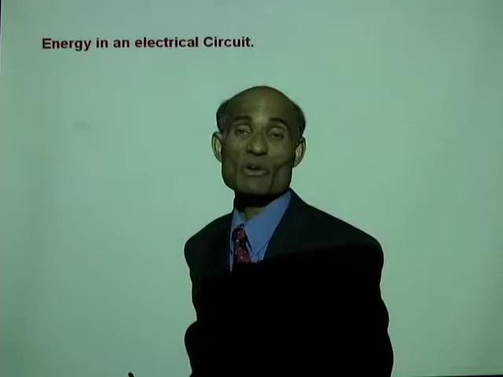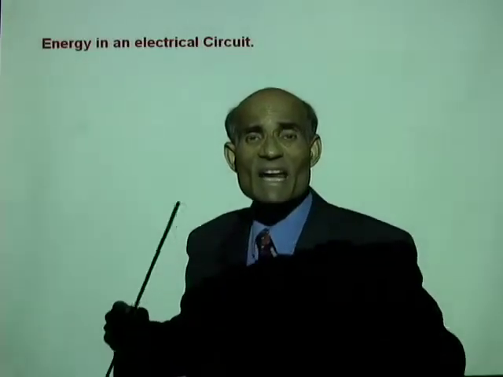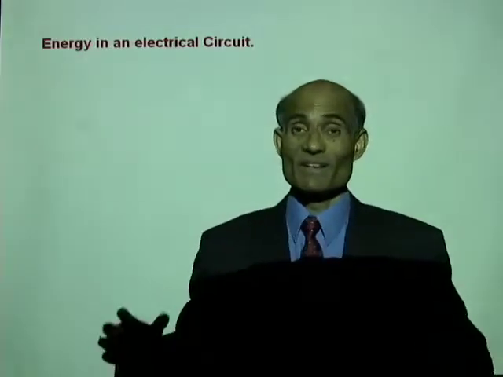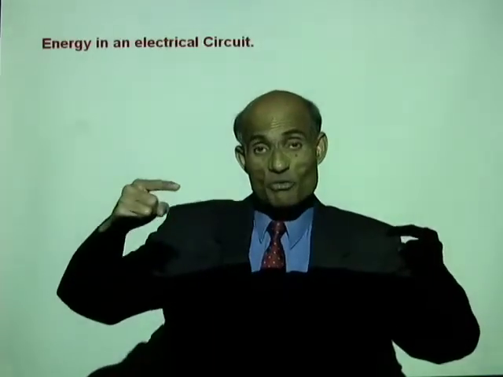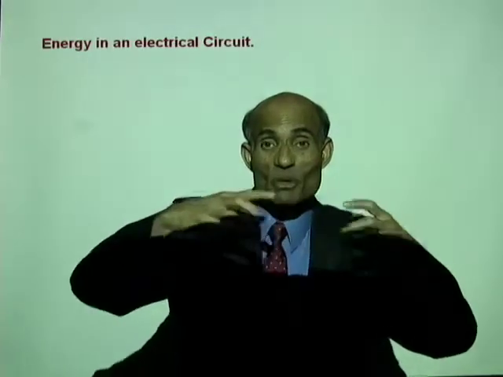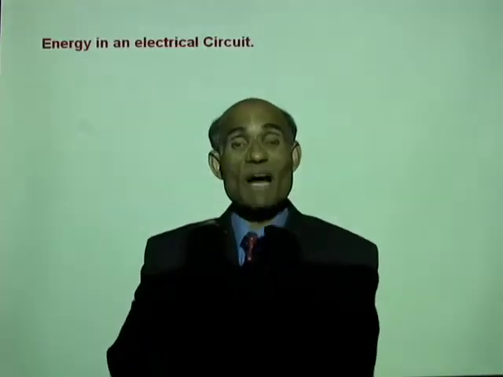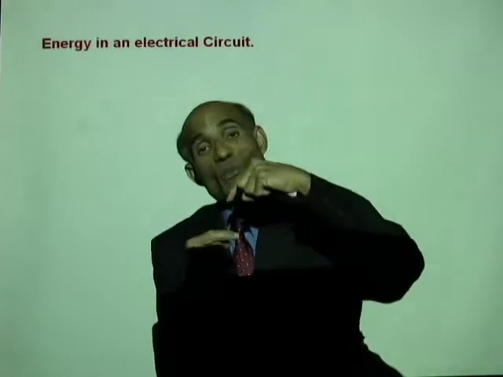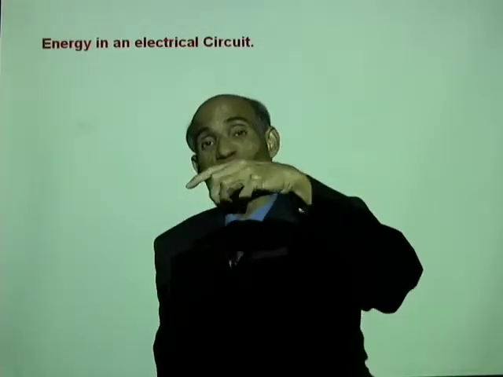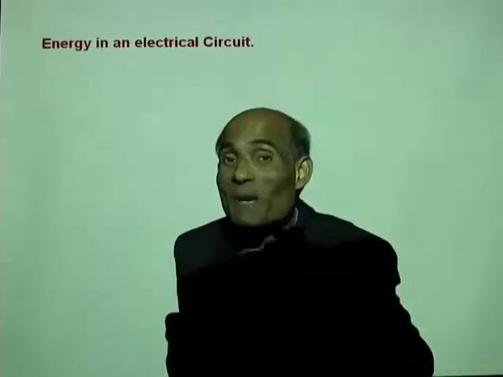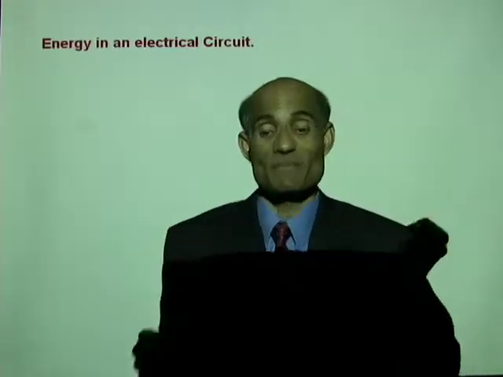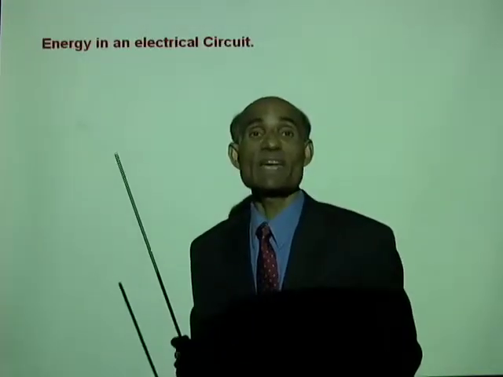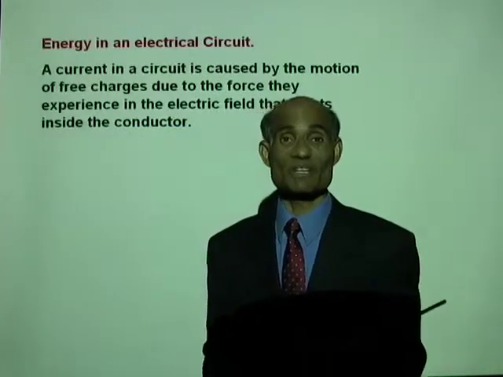Let's now talk about energy in an electrical circuit. Well, of course, the electric current flows in a circuit because energy is provided by the cell or the battery. And when the current flows in the circuit, energy is expended in the circuit. Alright, let's develop the concept of energy in an electrical circuit.